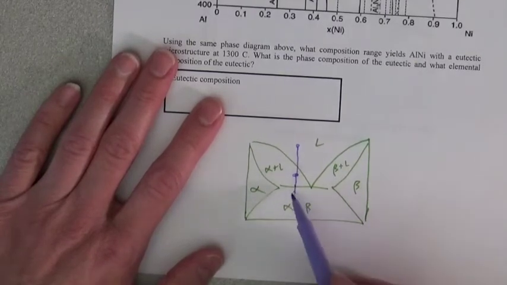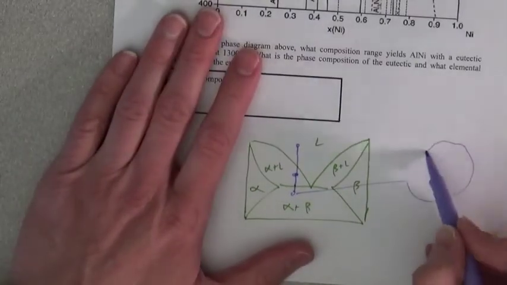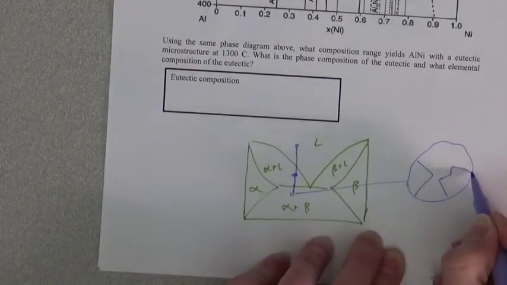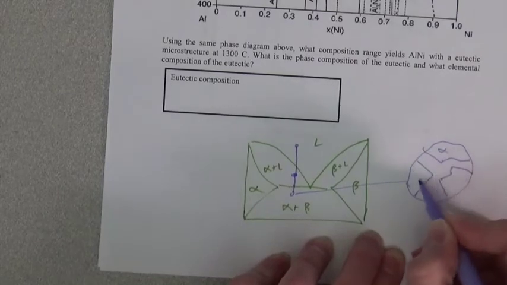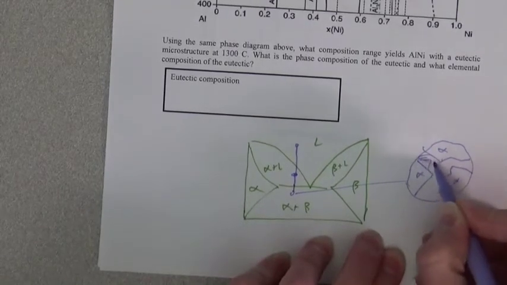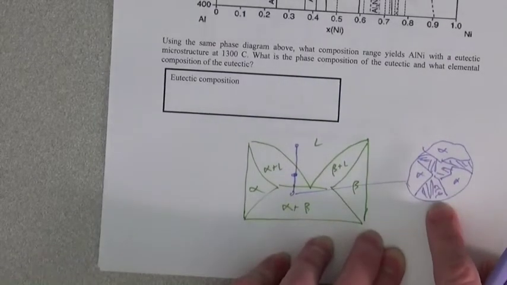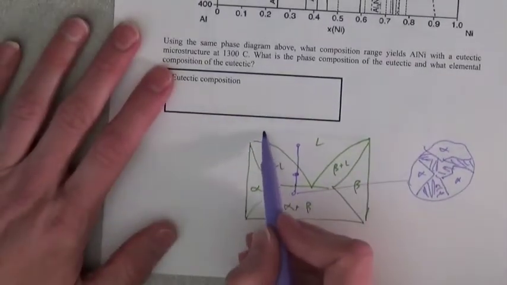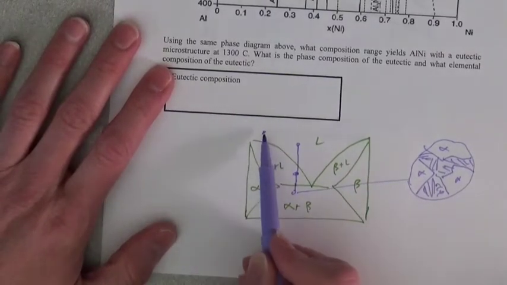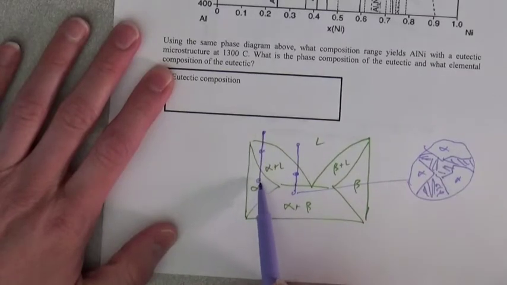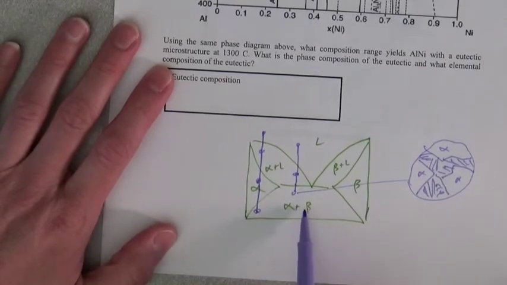So in that region, we would have something that looks like alpha, alpha, alpha, and then eutectic. I'm drawing this kind of scratchy lamellar type structure. If, however, we cool down from that composition and that temperature, we would get alpha plus liquid. Here, all the liquid transforms into alpha, and then here, some of the alpha has to transform into beta.